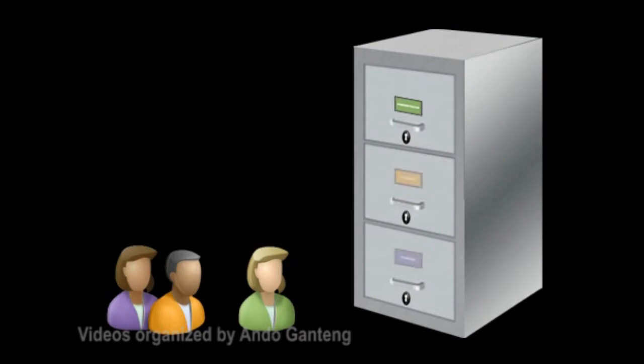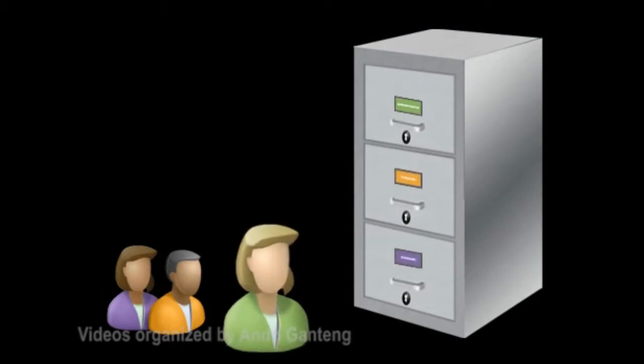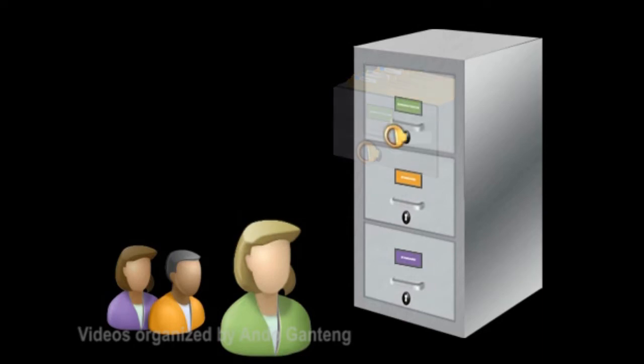There are two main types of accounts. An administrator account was created when Windows was installed. It gives you full access to the computer. You can change system-wide settings, install software and hardware, set up parental controls, and see other users' files.